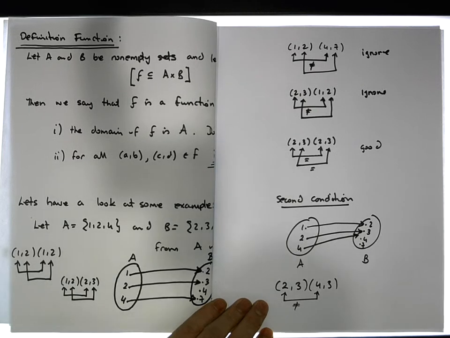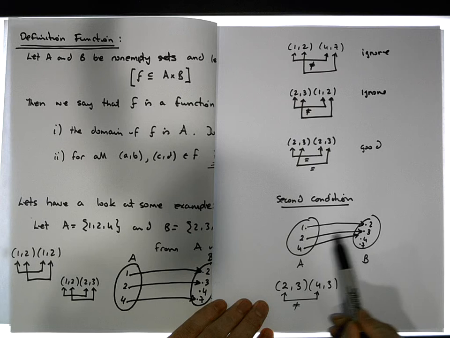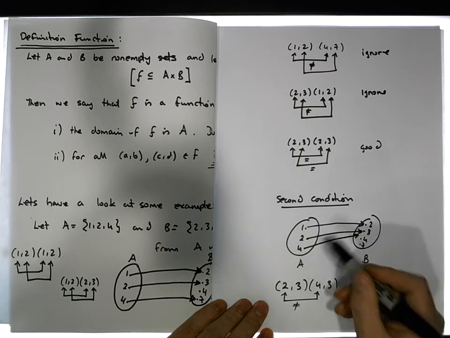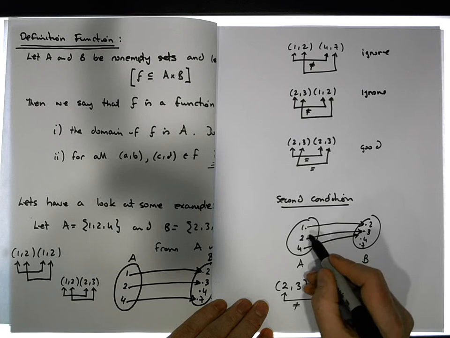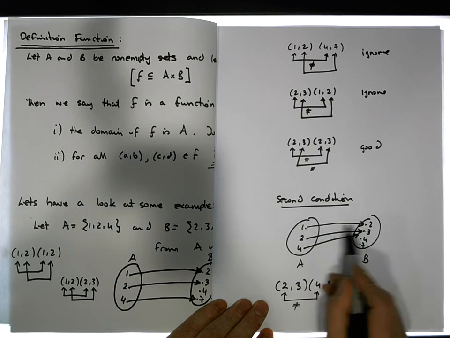So in this situation here, every single value is mapped into some other value. Every value in A is mapped into some other value in A. And we don't have a situation where we have a value in A going to two separate values.